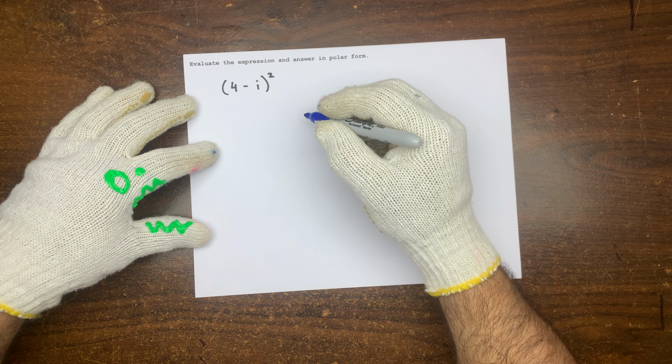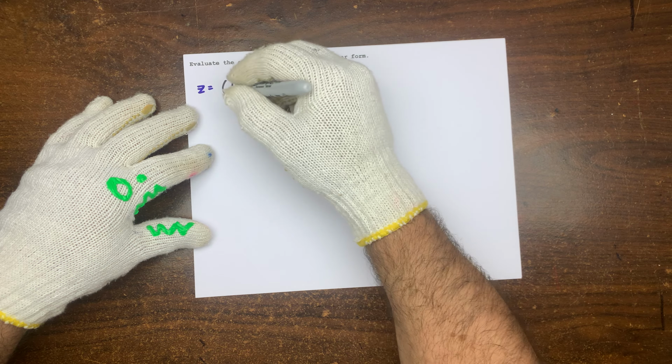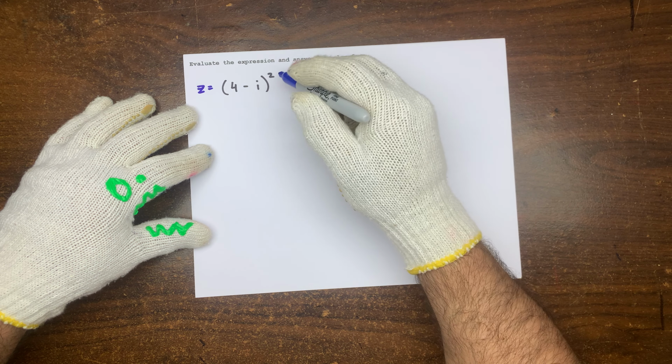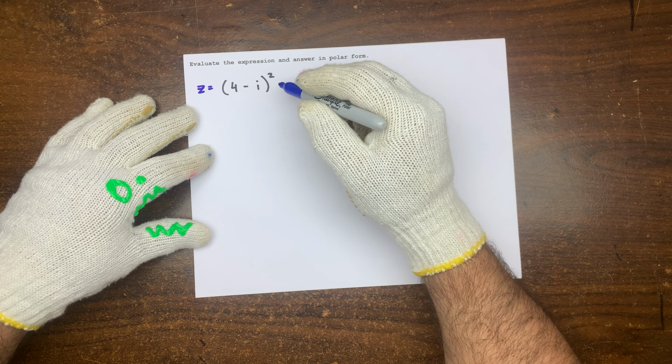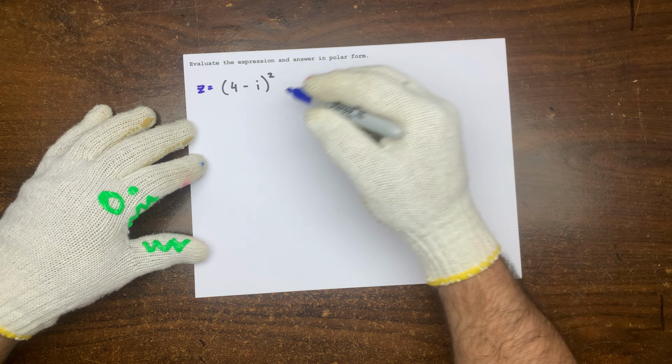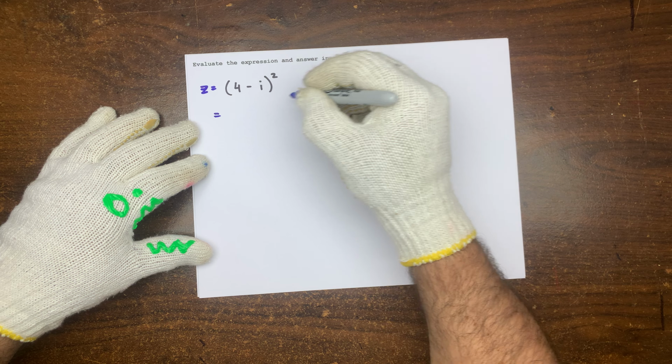Validate the expression and enter in polar form. Okay. Well, I could convert this to polar form first and square it, because squaring is super easy when you're doing it in polar form, because you just have to bring it into the exponential and square the front of it. But we'll just do it like this. Let's just square it up. Let's make it harder for ourselves.